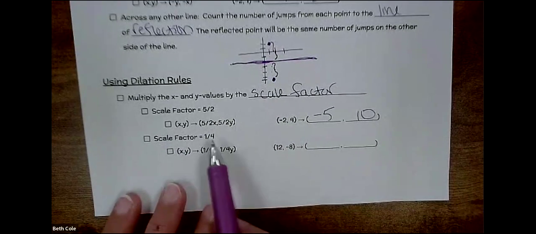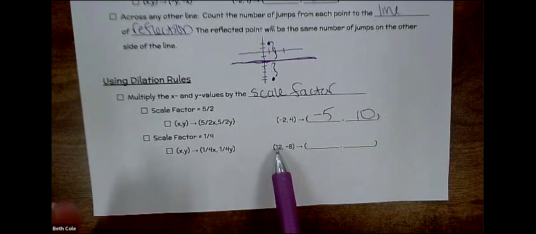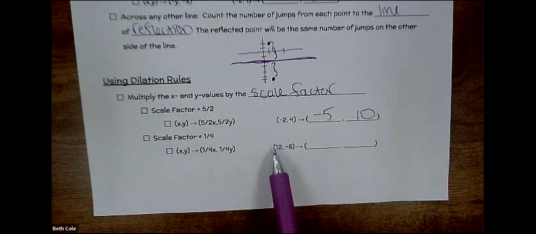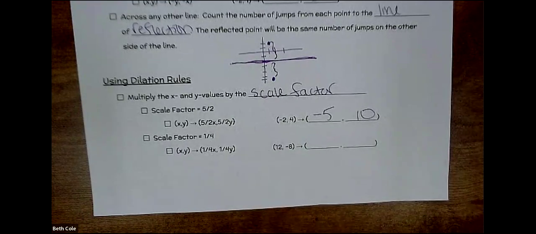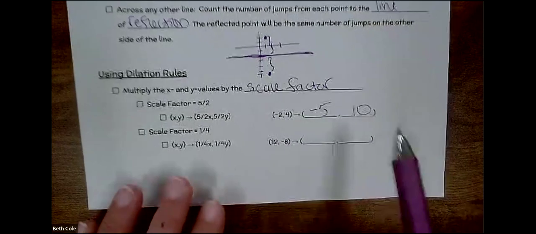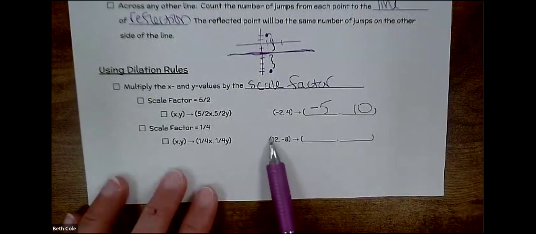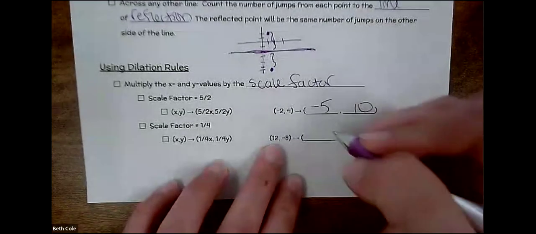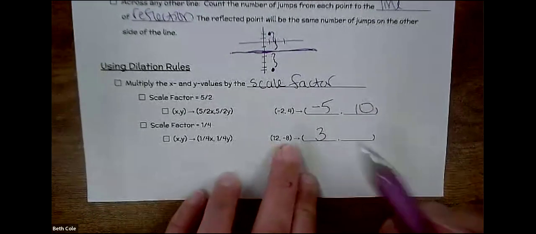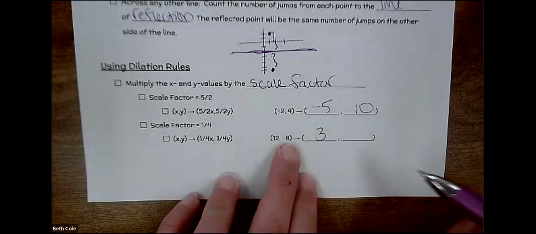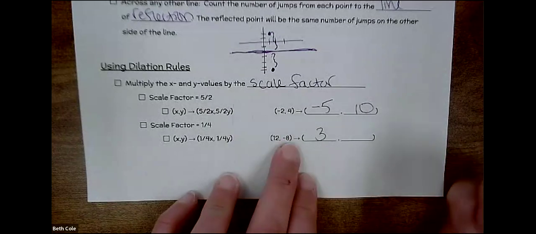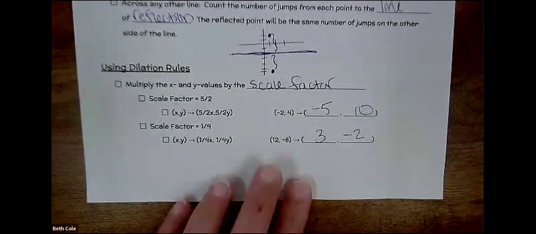All right, this one is 1/4. We're going to multiply each of our numbers by a 4th. If you multiply it by a 4th, you're really dividing by 4, or you want a 4th. Like if you ate a 4th of a cake, you would divide it into 4 pieces and you would eat a 4th. Don't eat a 4th of a cake. That's not a good idea. All right. So a fourth of 12. 12 divided by 4. Be 3. Good job. And then a fourth of negative 8. It would be negative 8 divided by 4. Negative 2. Perfect.